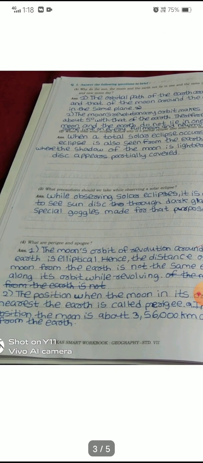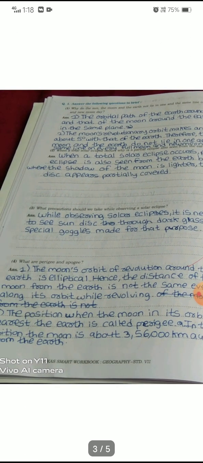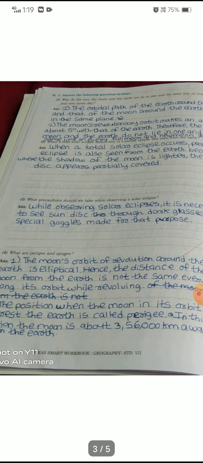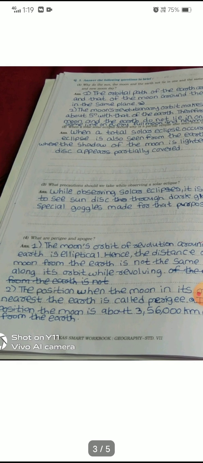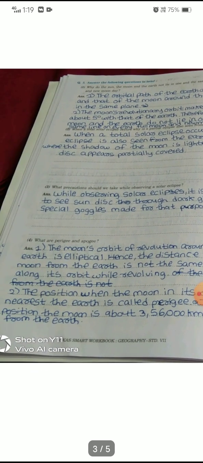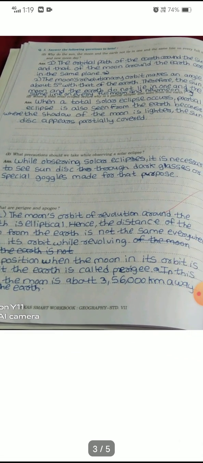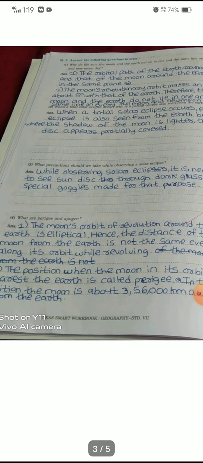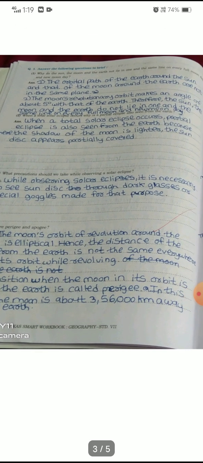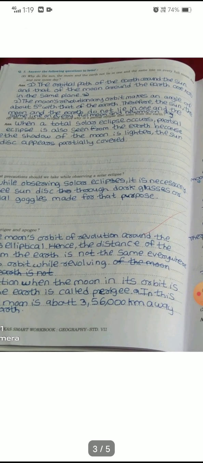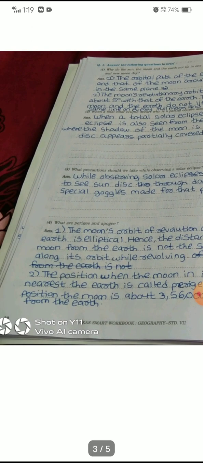Fourth, what are perigee and apogee? The moon's orbit of revolution around the earth is elliptical, hence the distance of the moon from the earth is not the same everywhere along its orbit. While revolving, the position when the moon in its orbit is nearest the earth is called perigee. In this position, the moon is about 3,56,000 kilometer away from the earth.